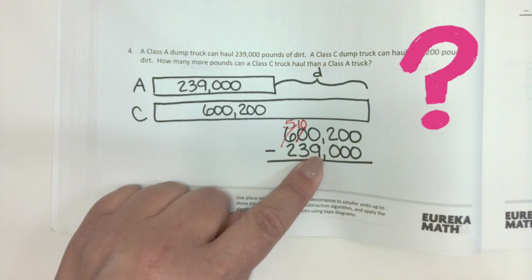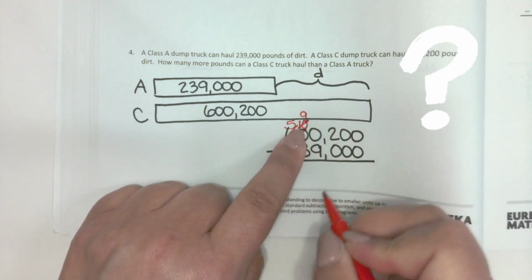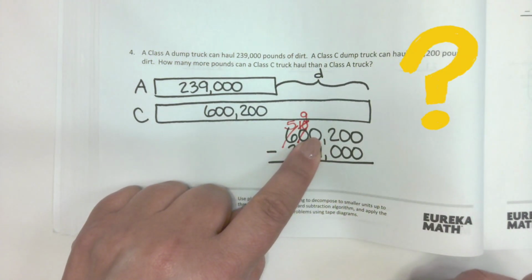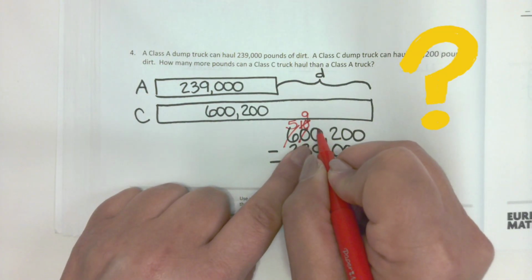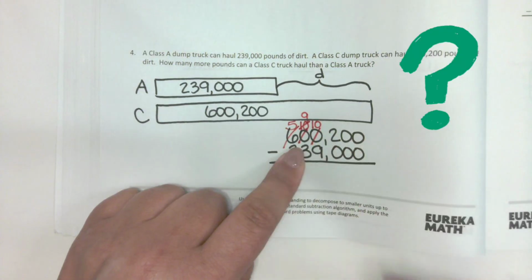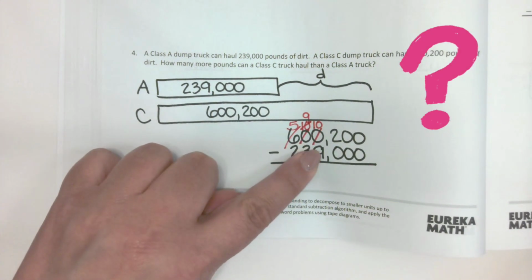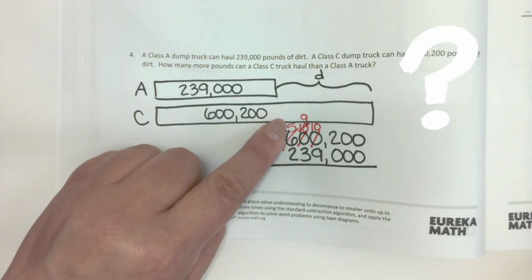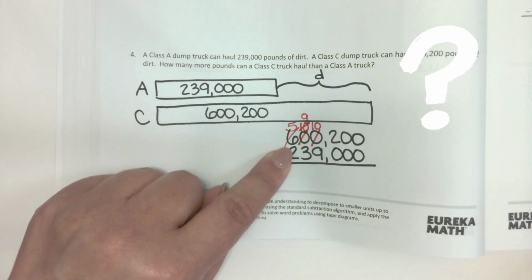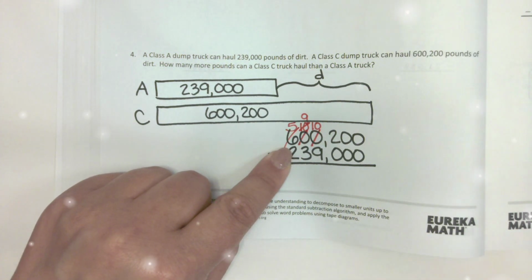But we still need to be able to subtract in the thousands. That means we have to decompose again. So now we could decompose this 10, make it a 9, and give 10 to the thousands place. So now this 0 is not 0 anymore. We just gave it 10. So now it is 10. So now check. Is our thousands ready to subtract? 10 minus 9. Yes, that's ready. How about the 10,000s? 9 minus 3. That's ready now. And 5 minus 2 in the 100,000s? That's ready.